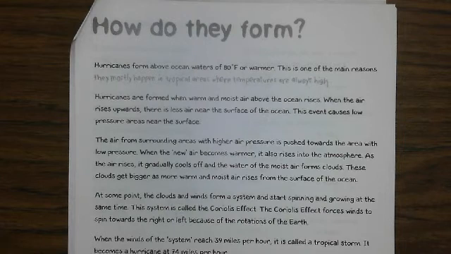The air from surrounding areas with higher air pressure is pushed towards the area with low pressure. When the new air becomes warmer, it also rises into the atmosphere. As the air rises, it gradually cools off and the water of the moist air forms clouds. These clouds get bigger as more warm and moist air rises from the surface of the ocean.